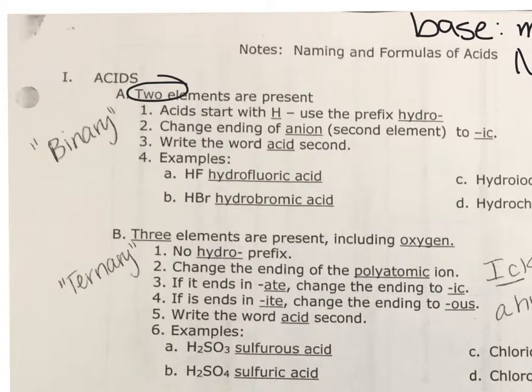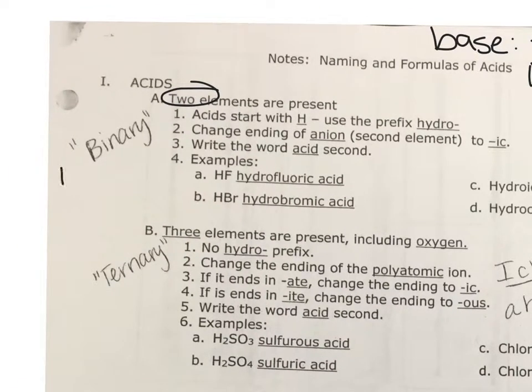So let's write it off to the side so that we make sure we don't mess that one up. HCN. CN is a polyatomic, it's on your chart under the polyatomics. That's cyanide, and we would call this the same way that we would call a binary acid. So we would say hydrocyanic acid. So you name it the same way that you would name a binary one, because it's not technically an oxo acid, so it goes under the other category.